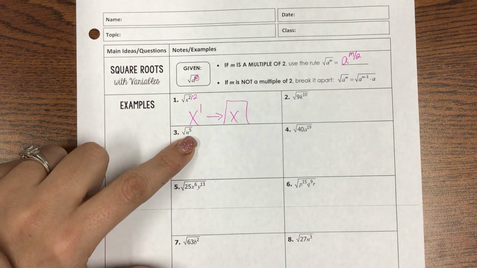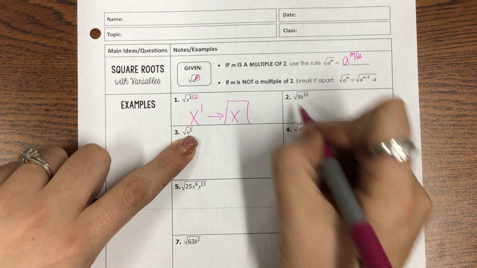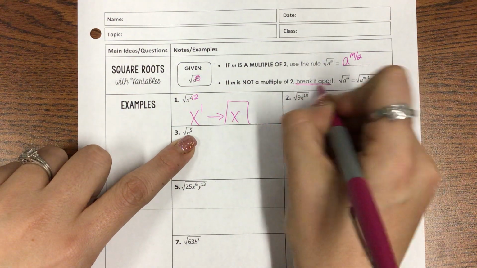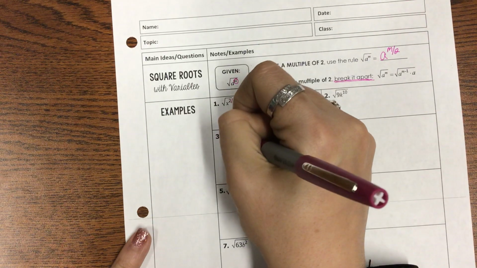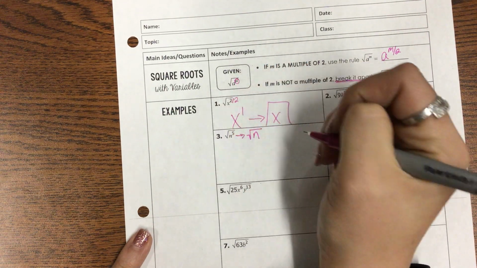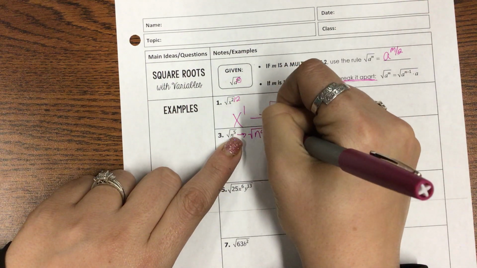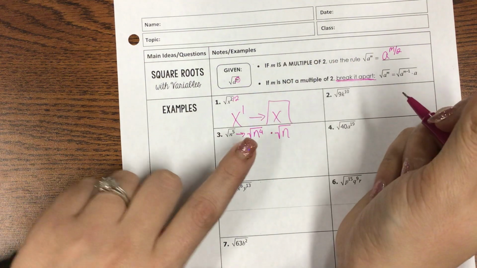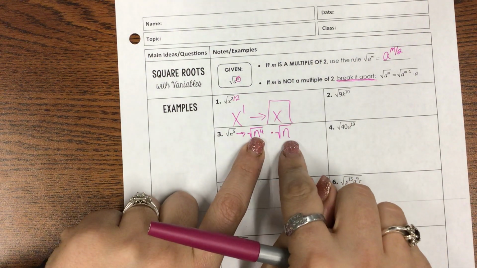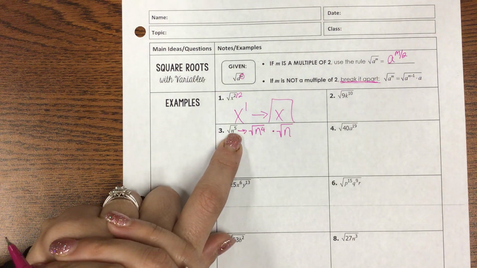N to the 5 does not work out perfectly. So what we're going to do is break it apart. I'm going to break it into the square root of n to the 4th times the square root of n. 4 n's right here, 1 n right here gives me the 5 total n's that I need.